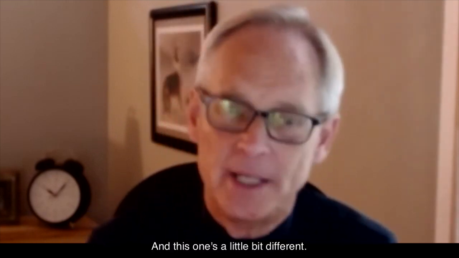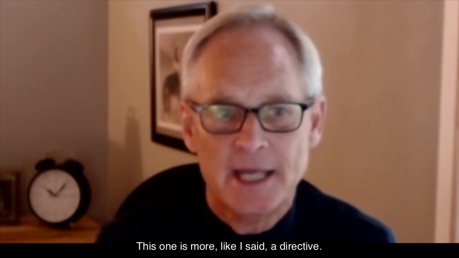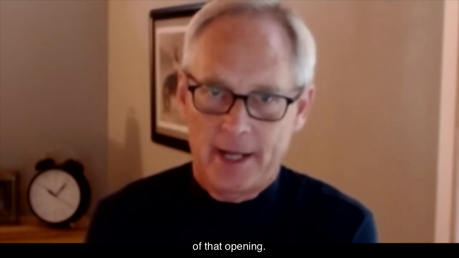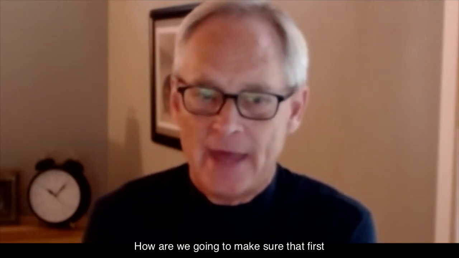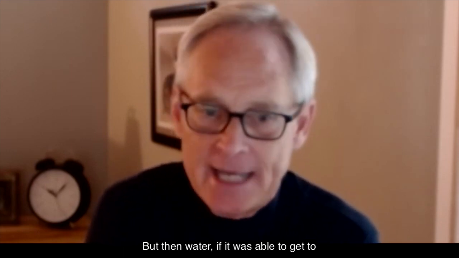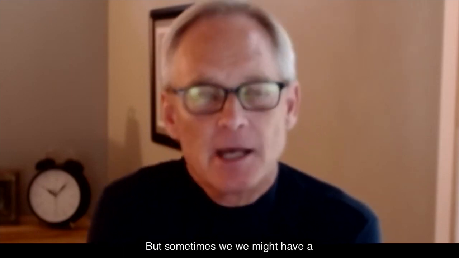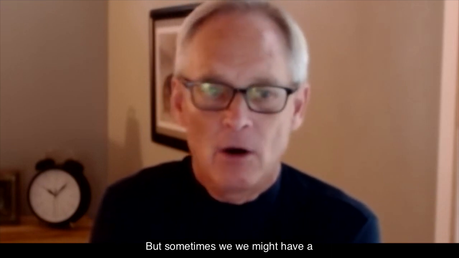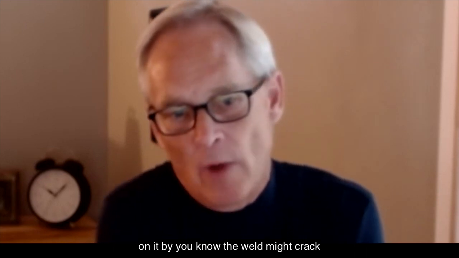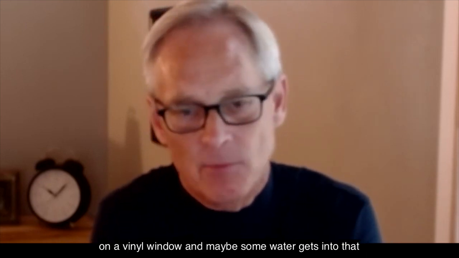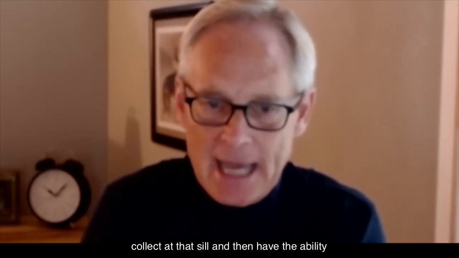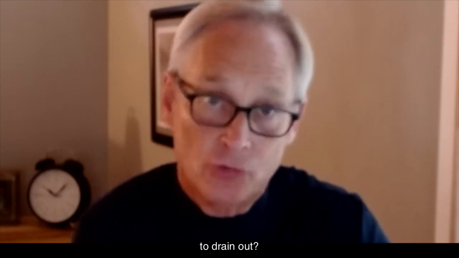And this one's a little bit different. This one is more, like I said, a directive. It's saying that at the sill, the bottom of that opening, how are we going to make sure that first off it's protected, but then water, if it was able to get to that sill possibly. But sometimes we might have a window after 20 years that the corner on it might, the weld might crack on a vinyl window and maybe some water gets into that sill. Is that water going to be able to collect at that sill and then have the ability to drain out?